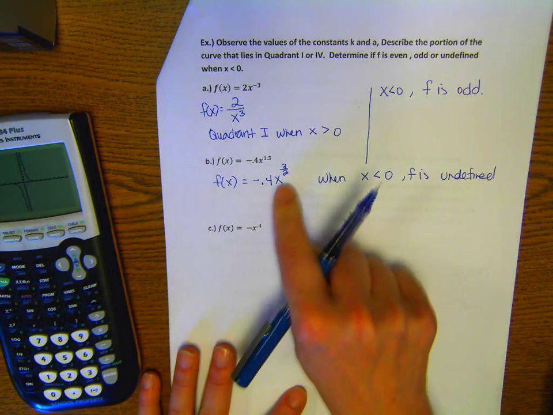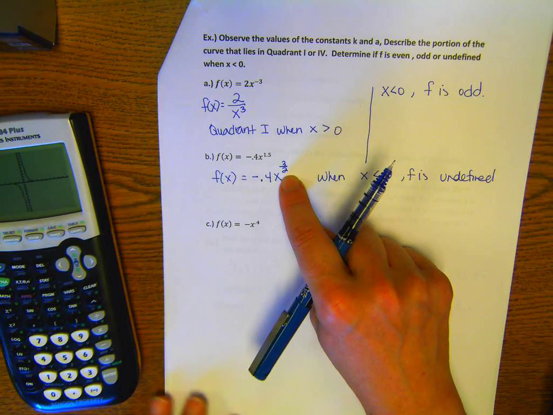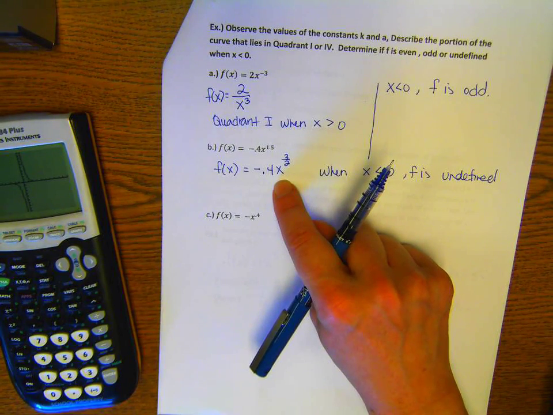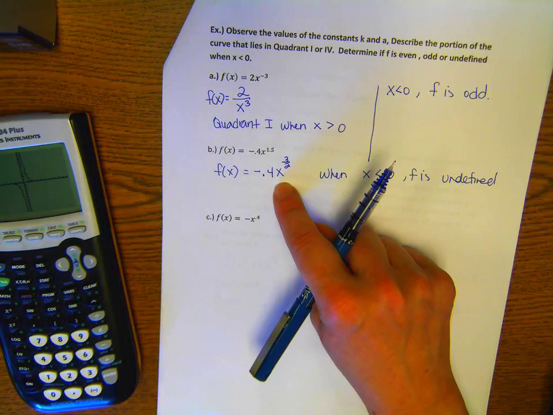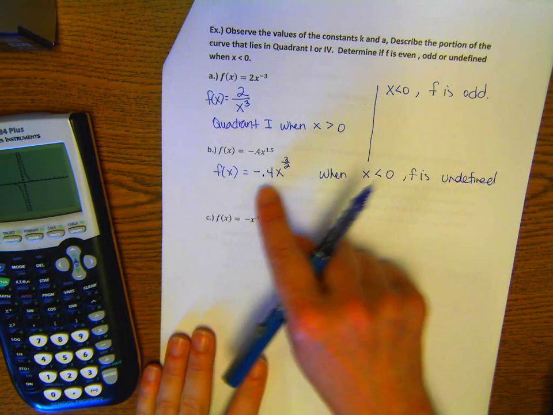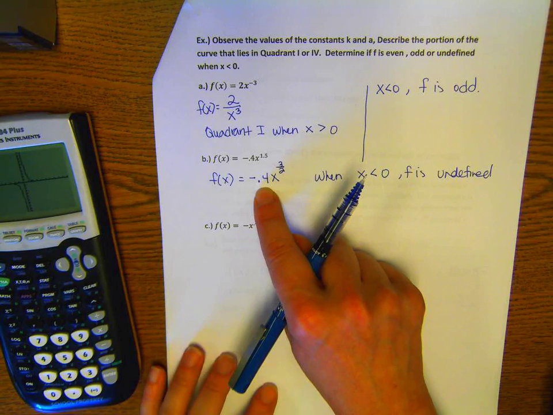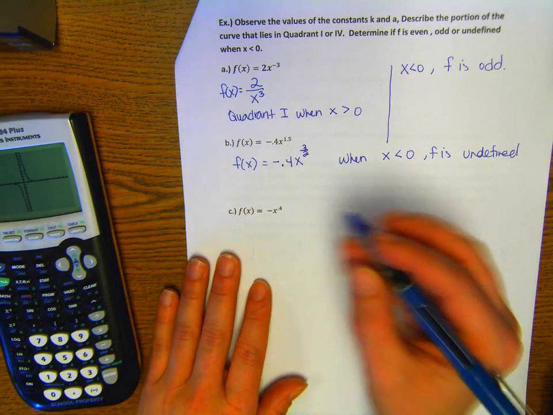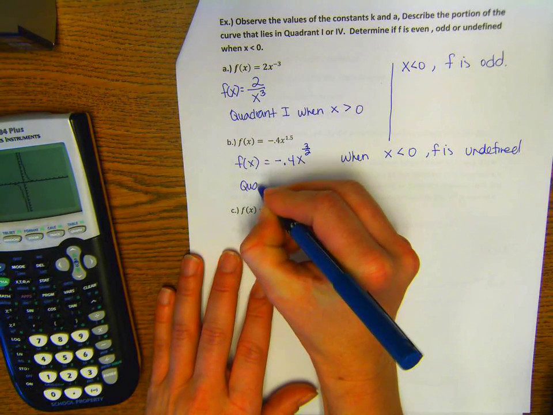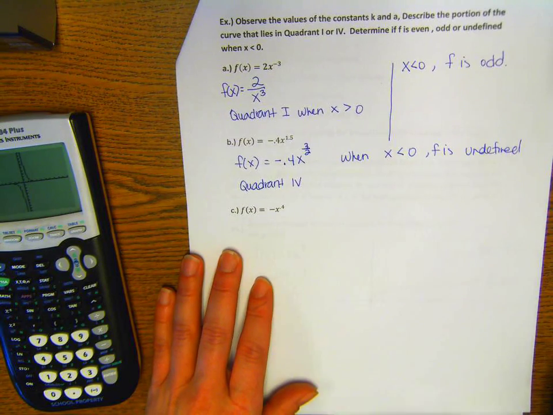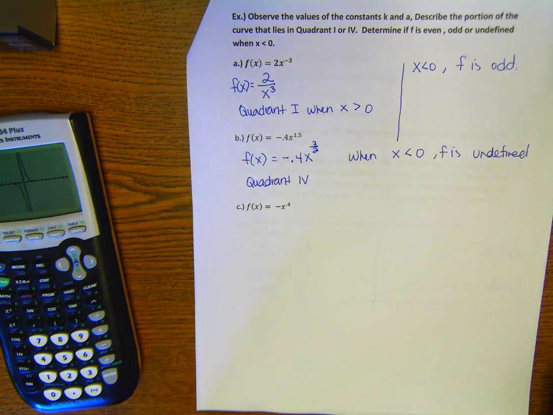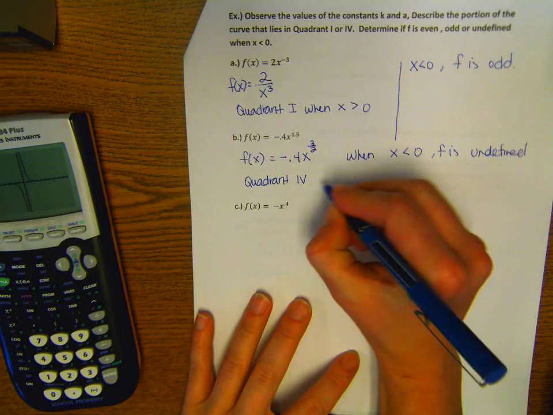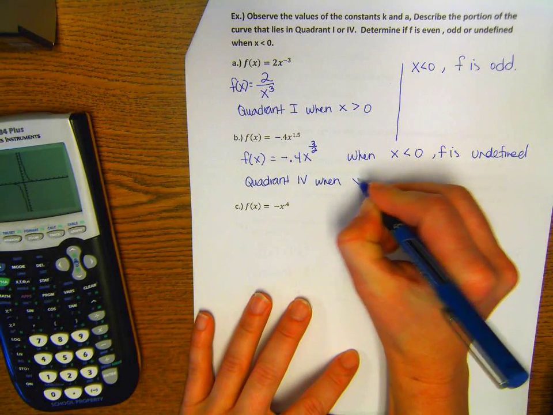So you're telling me that this is going to output positive things, correct, normally? Because if I take the square root of something and it's going to be positive, what happens when you cube it? It's going to still be positive. But then I put this negative 0.4 in front. What quadrant is this going to be in? Should be in quadrant 4. It was in quadrant 1. When you put a negative number in front, doesn't it flip it over? So now it's going to be in quadrant 4 when x is positive. Would you take a look and confirm that on the graph?